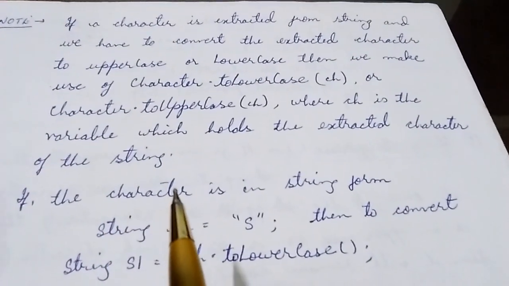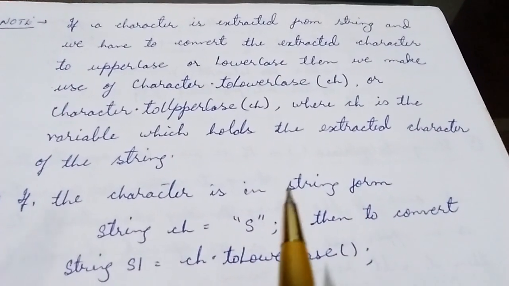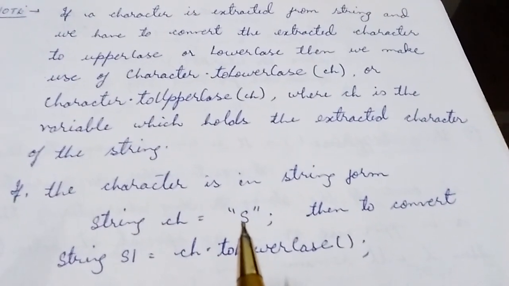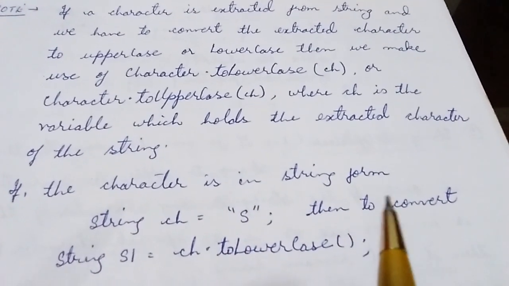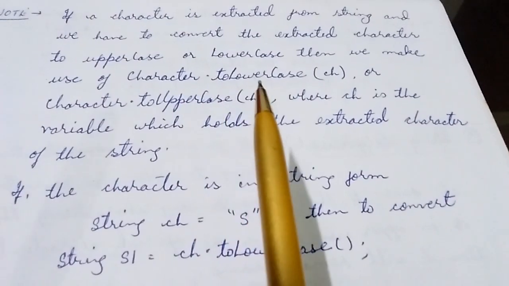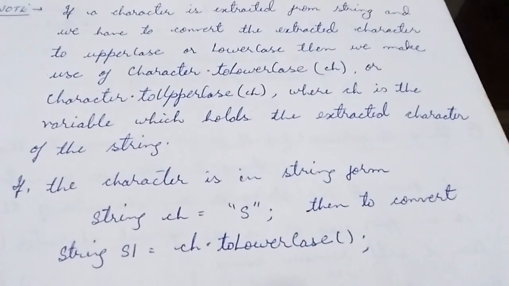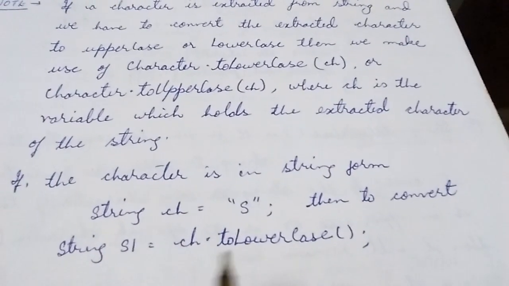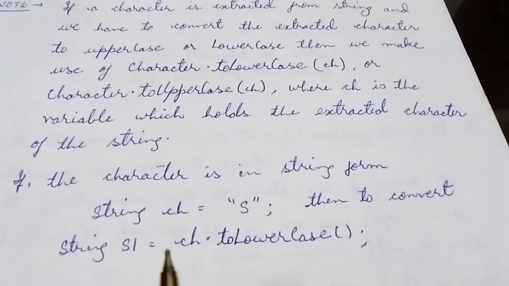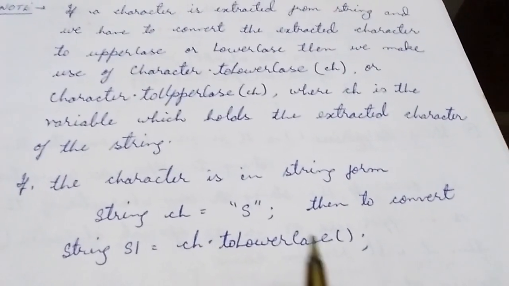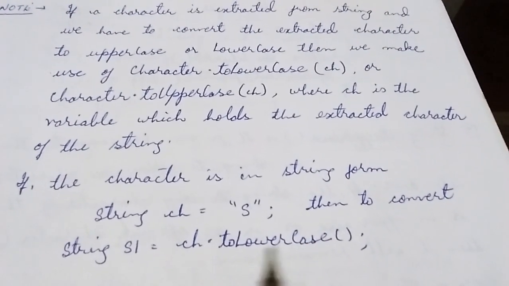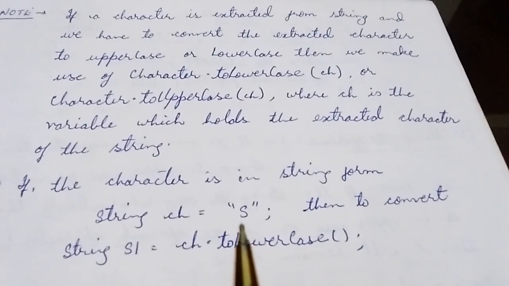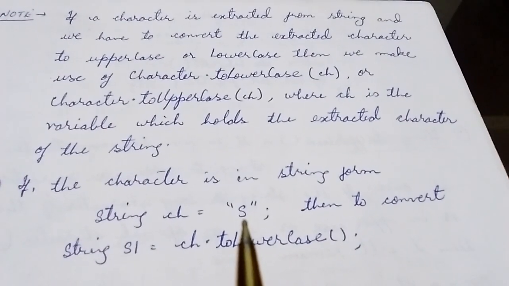If the character is in string form, suppose the character which you have inputted is already in string form, then we will not go with Character.toLowerCase, but we will convert it by making use of toLowerCase in strings. So String s1 equals ch.toLowerCase. Similarly, ch.toUpperCase if the declared character is in the form of a string.